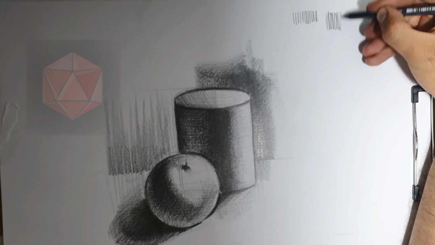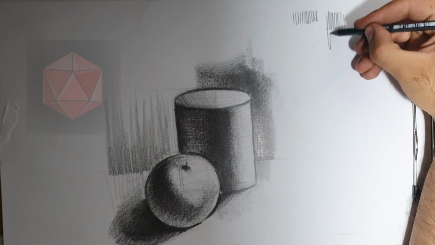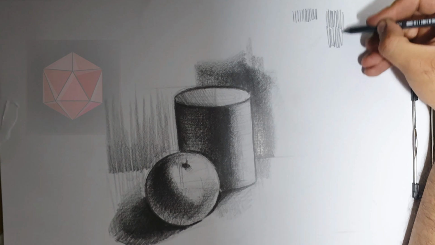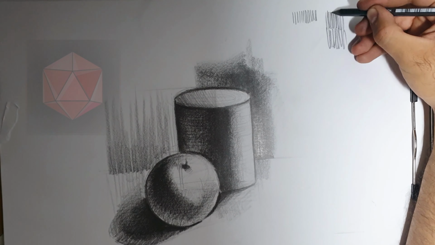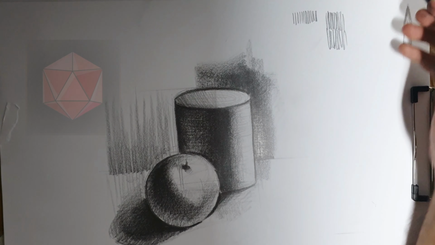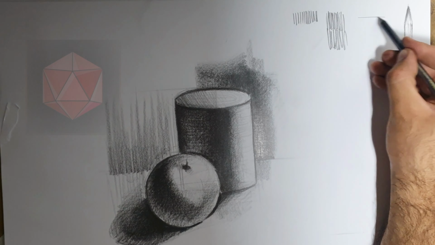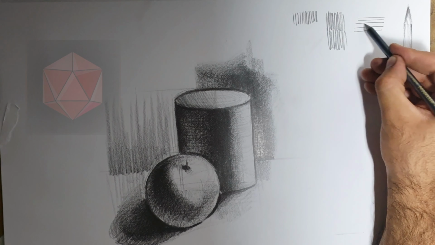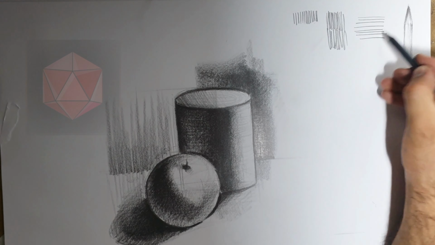As you can see, you need to know the different parts of the pencil so that you can find their use in different places and drawings. In this video, I'm going to examine different ways of holding a pencil, different angles and different effects.